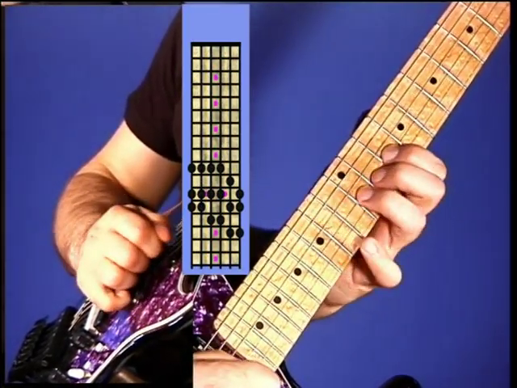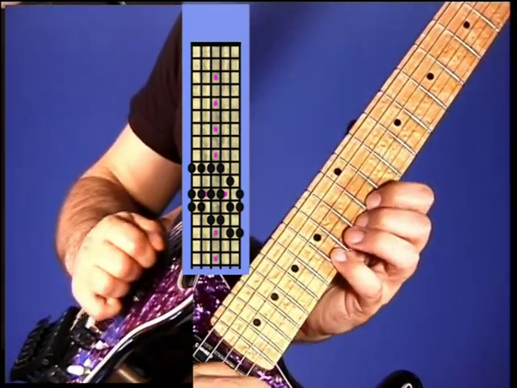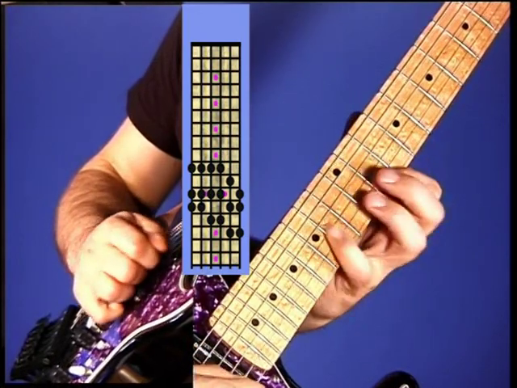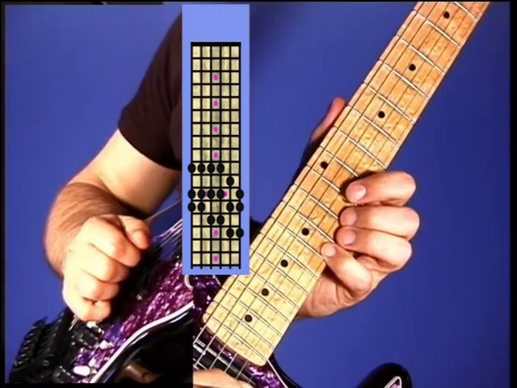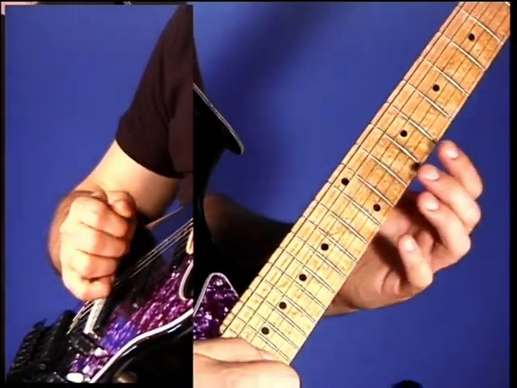And here's that split again, pattern 6, because of the 3-2 idiosyncrasy. Okay, pattern 6, take that to the first fret, all the way up the fretboard. Pattern 7.